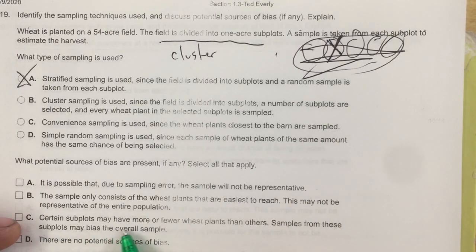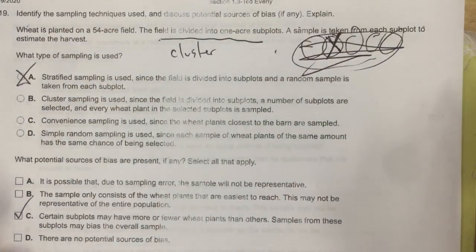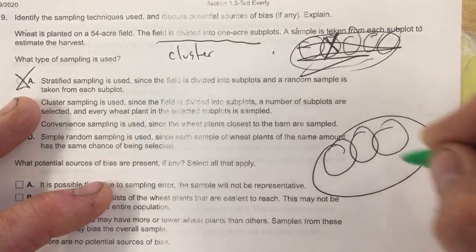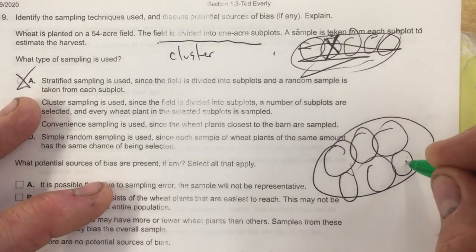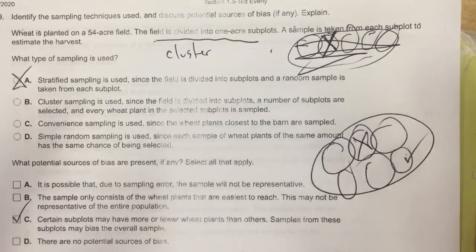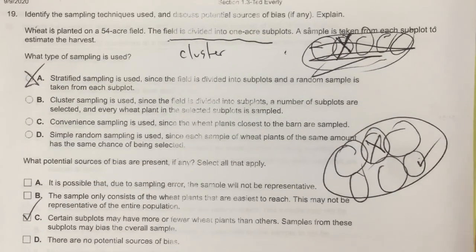C, certain subplots may have more or fewer wheat plants than others. Samples from these subplots may bias the results. This is a good one here. That's a bias right there, because when you have your field and you've got all these subplots in here, you have this one here, it may not produce as much as this one does. So that's going to make your numbers a little different.